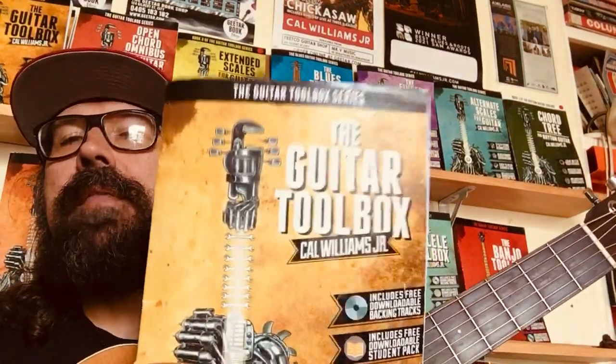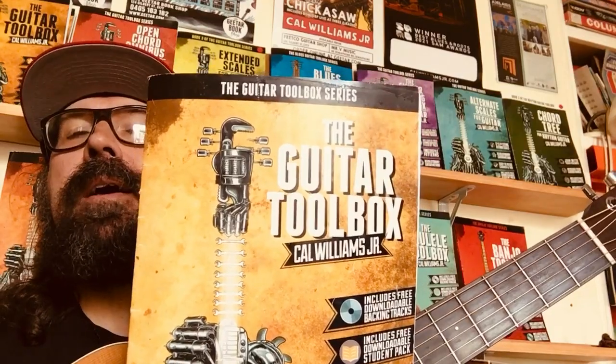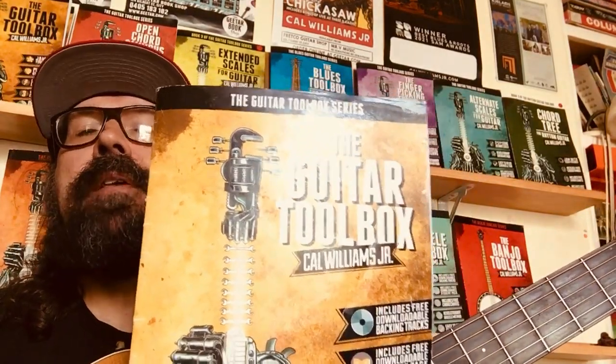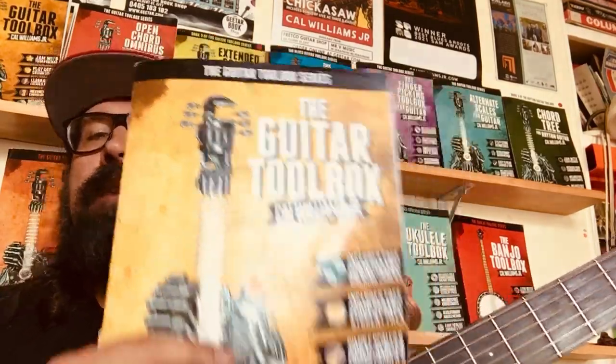Today we're going to have a look at the guitar toolbox. This is actually the first guitar book I wrote, and this one you can really survive on. There's scales and chords in here to get you playing, and it really helps you get started.